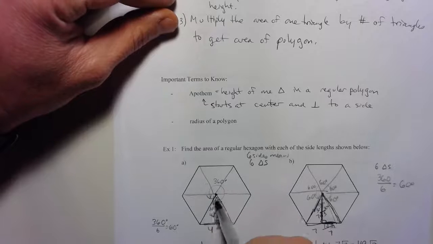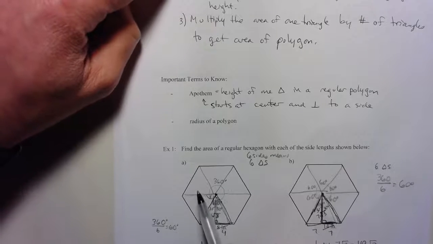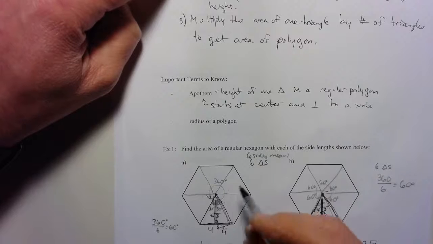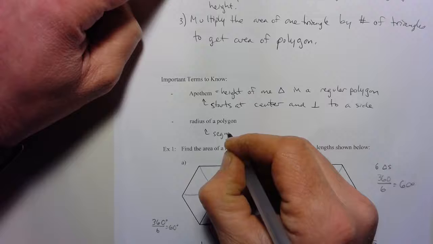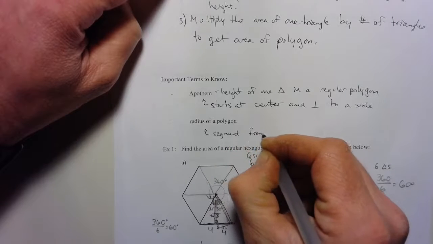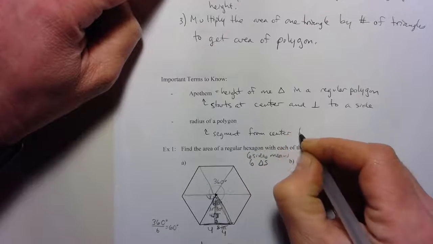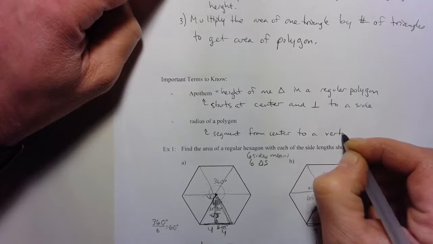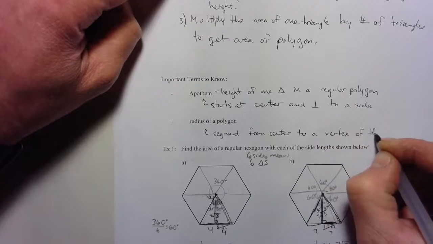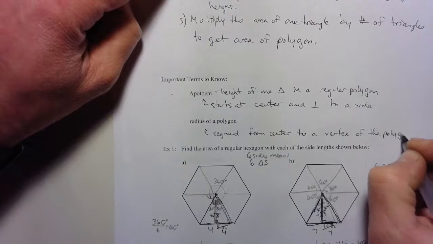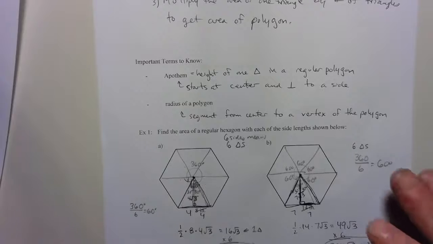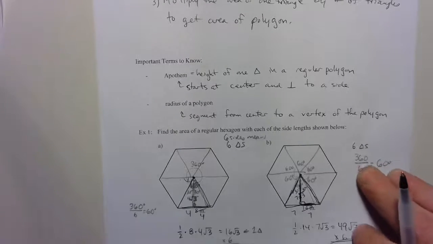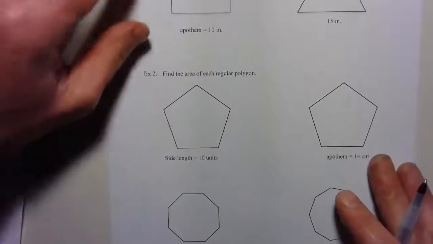The radius of the polygon, that's what these are that we're drawing in. So step 1, where we connected the center to the vertices, those are radii. So, a segment from the center to a vertex of the polygon. Okay? So those are some terms that you're just going to see, so it's good to have those down. Again, if you need more time, just hit the pause button.